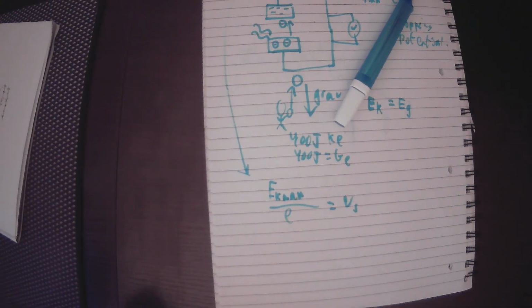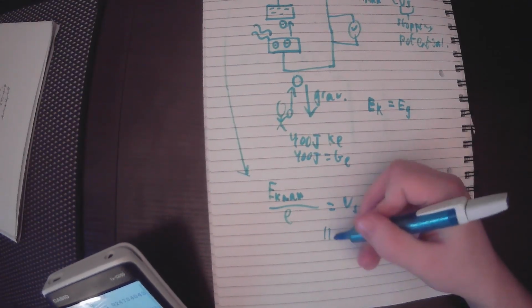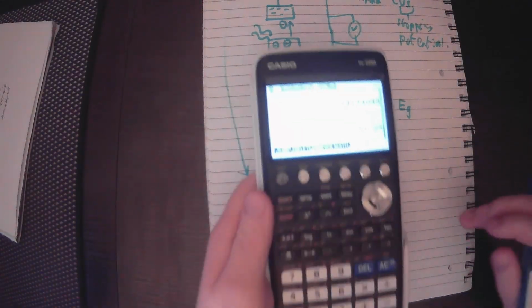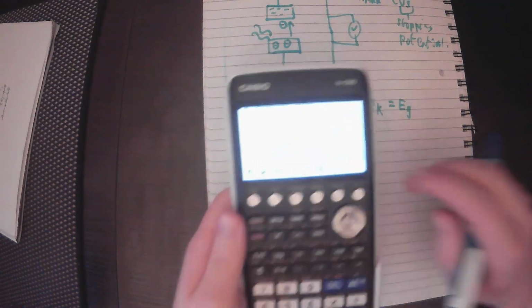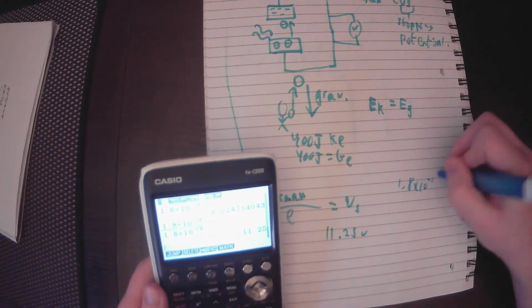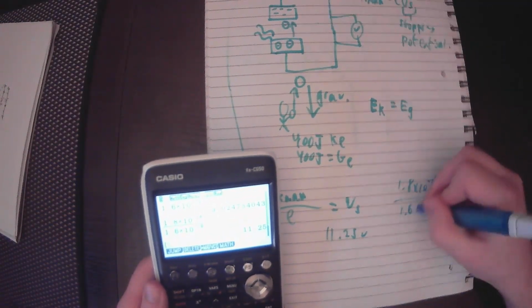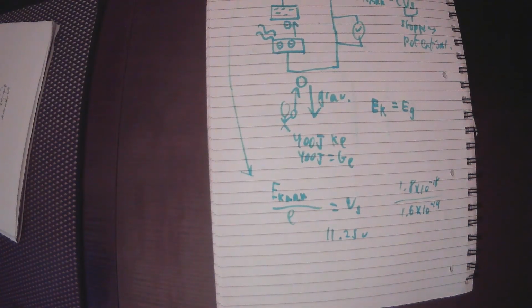we should get a stopping potential of 11.25 volts. You can't actually see the calculator screen very well there, unfortunately, but it's just 1.8 times 10 to the minus 18 over 1.6 times 10 to the minus 19. And that's how the calculation works.